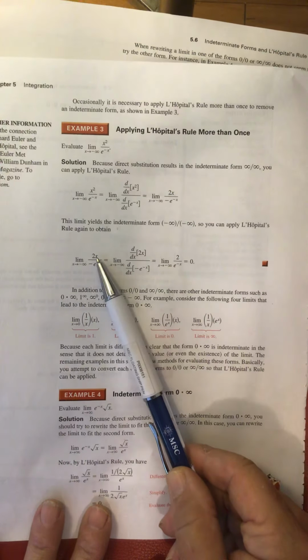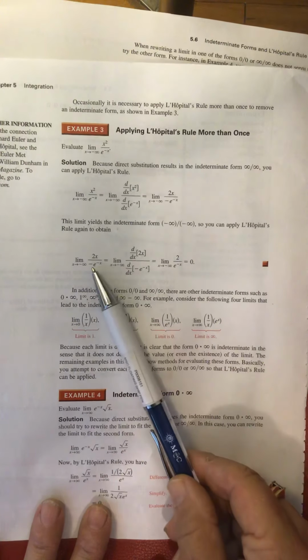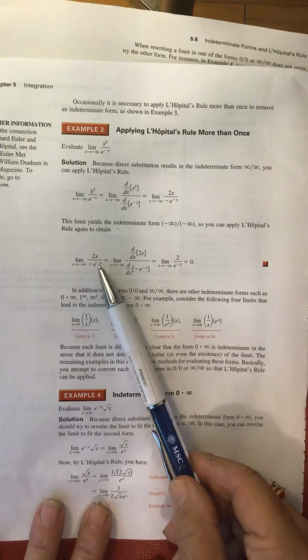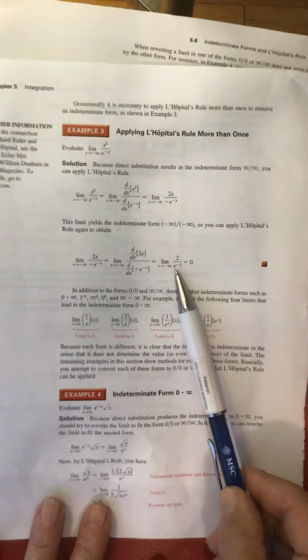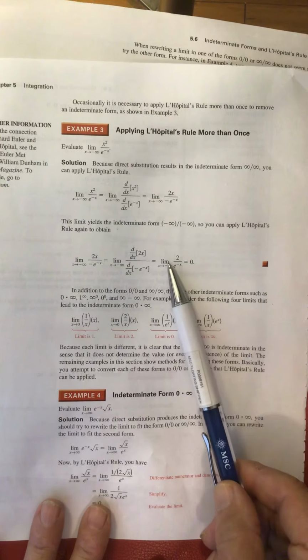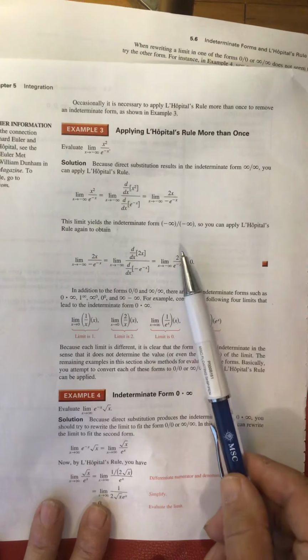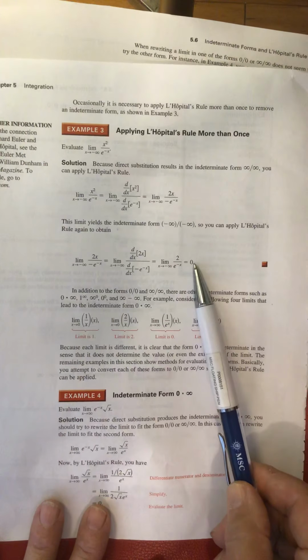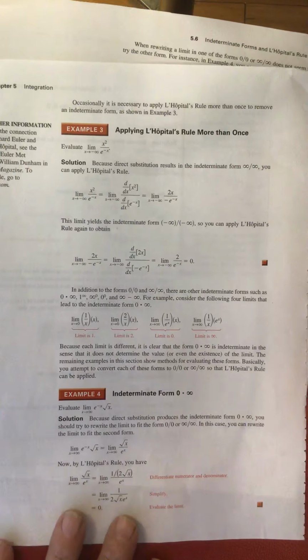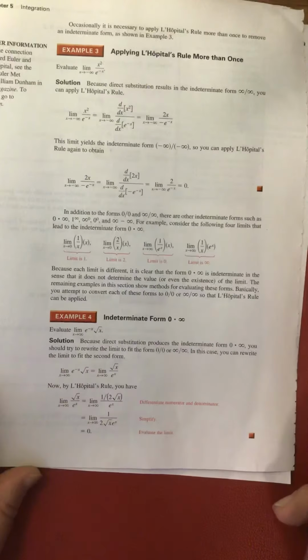So the derivative of 2x is 2. Derivative of e to the minus x was already minus e to the minus x. Minus that gives me e to the minus x. 2 over e to the minus x was infinity. So 2 over infinity is 0. And we have evaluated using the indeterminate, using L'Hopital's rule.